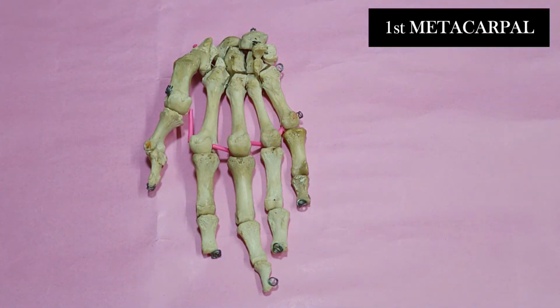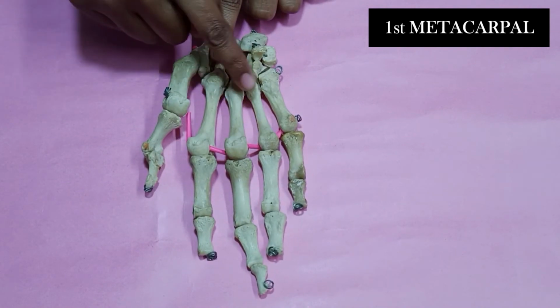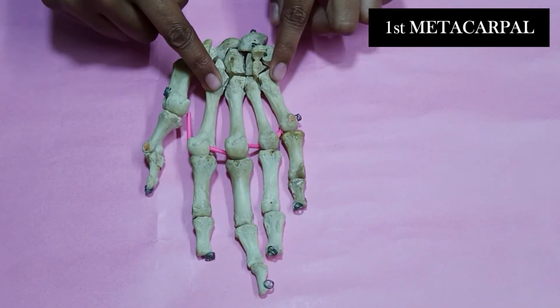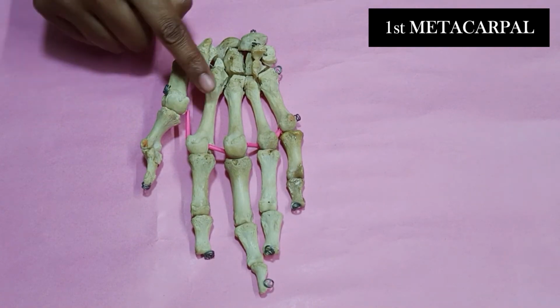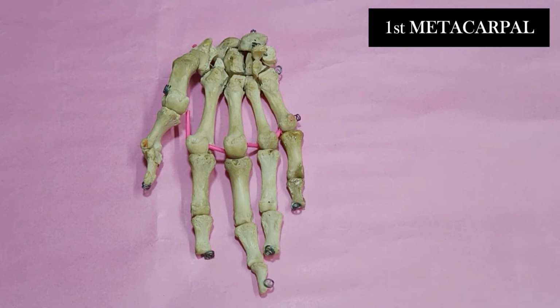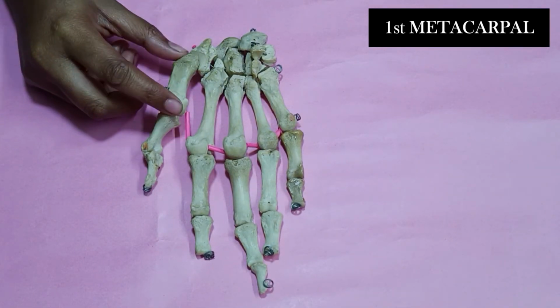Now next, the first metacarpal does not articulate with any other metacarpal bone. Very interesting part: all the other metacarpal bones articulate with each other, but the first one does not articulate with any other metacarpal bone. So these are all the characteristics of the first metacarpal bone.